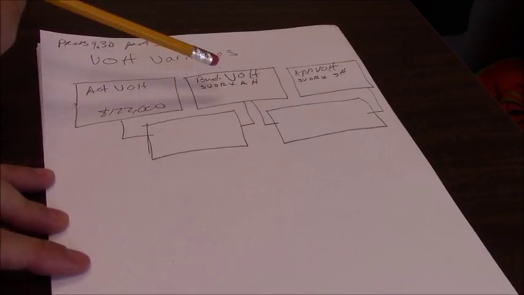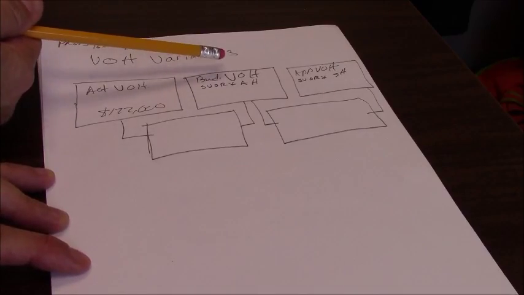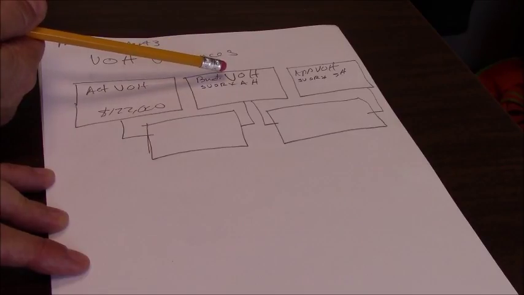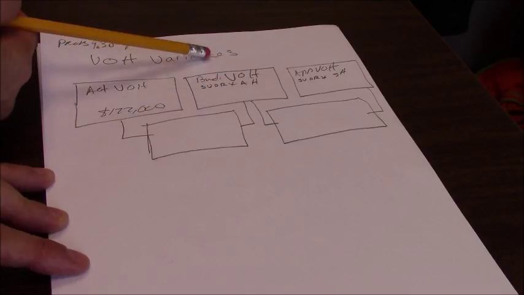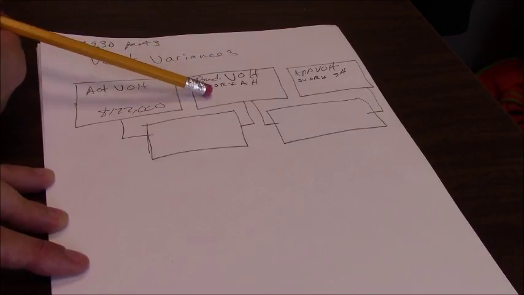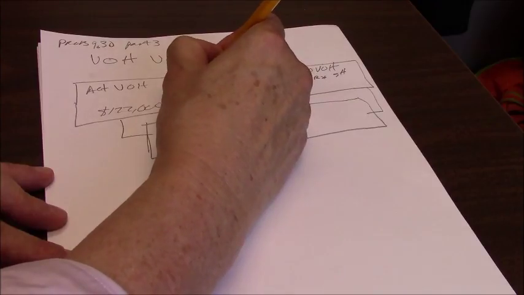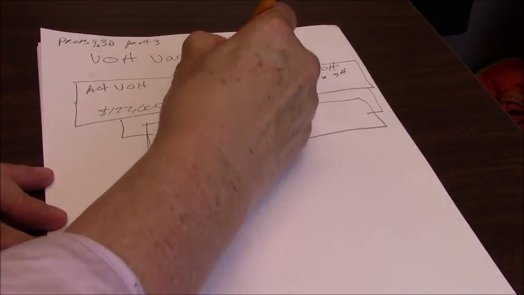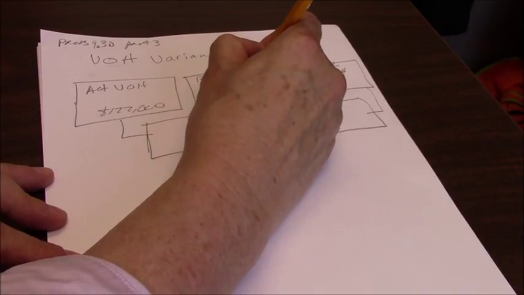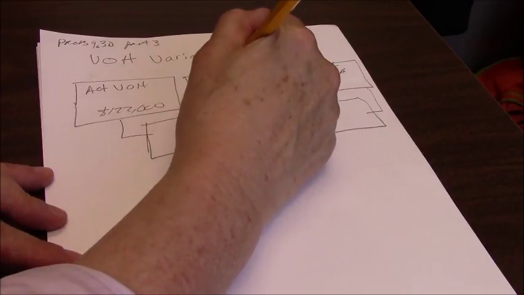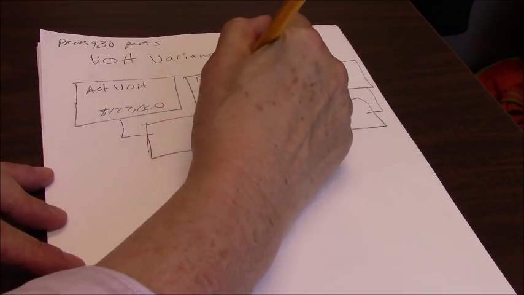Okay. So now we're looking back, we know our actual variable overhead, it was $122,000. We know what we would budget if we had known we were going to do the actual hours that it took. 40,100 direct labor hours is what we actually used. So we can take our $3 times 40,100 to know that, well, if we had known we were going to do 40,100, we would have budgeted how much? 120,300.